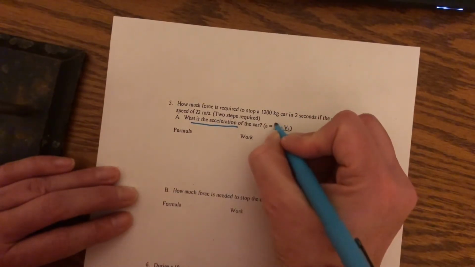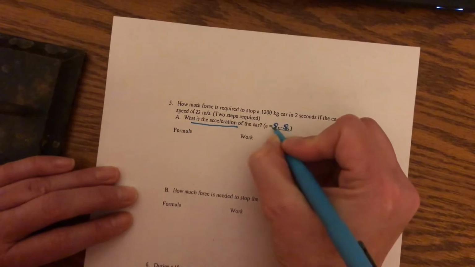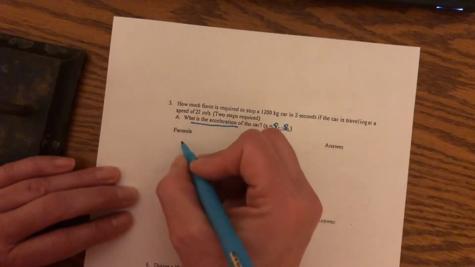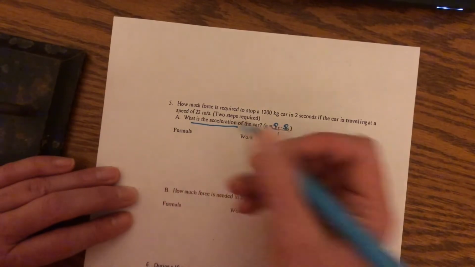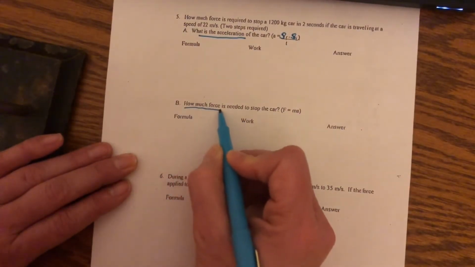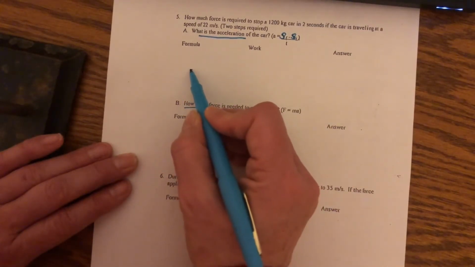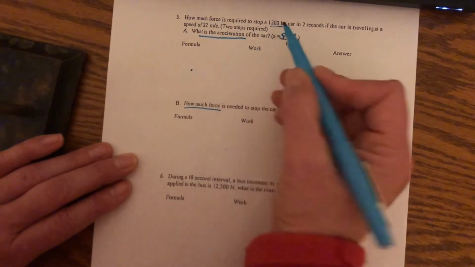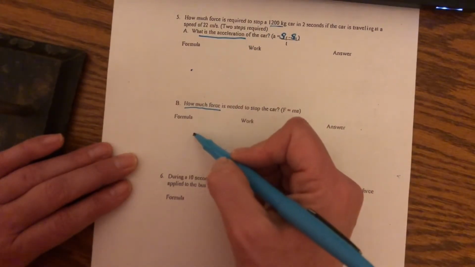This velocity is the same thing as when we did speed final and speed initial. You're going to find acceleration up here. Then for part B, you're going to be finding the force. You'll use the acceleration from your answer here, and you also have the mass up here. That's the information you'll use for part B.